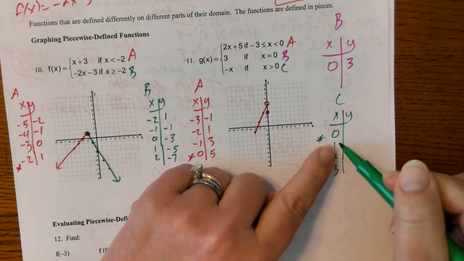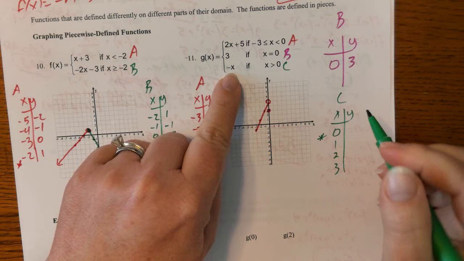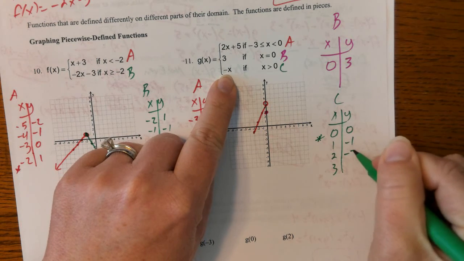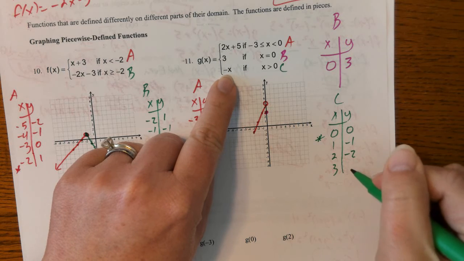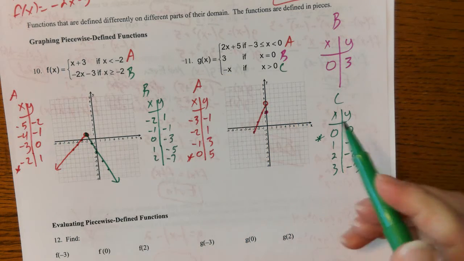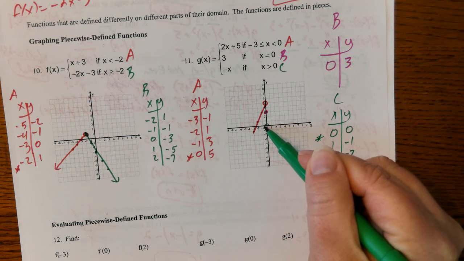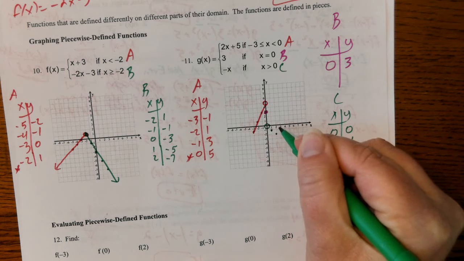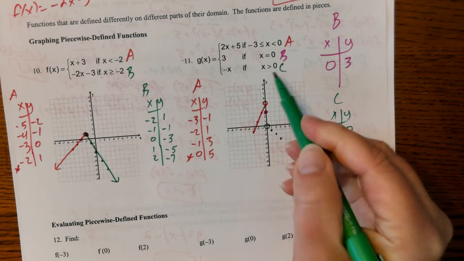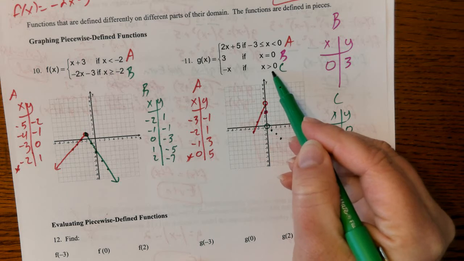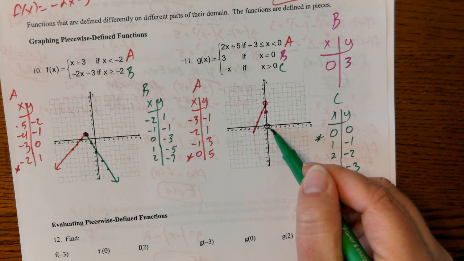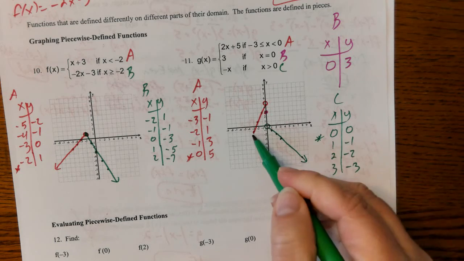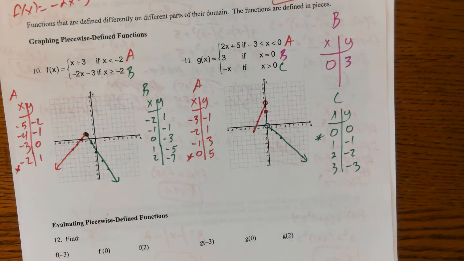Okay? When we plug in 0 into this equation, -0 is still 0. When we plug in a 1, we'll have -1. Plug in a 2, you'll get a y value of -2. Plug in a 3, you get a y value of -3. So (0, 0) is on this graph, but it's going to be a hollow dot. Then (1, -1), (2, -2), (3, -3). And this says x is greater than 0. That means it could keep going forever. So I'm going to draw an arrow on the right end. The right end has an arrow. The left end did not because they told it to stop at 0.